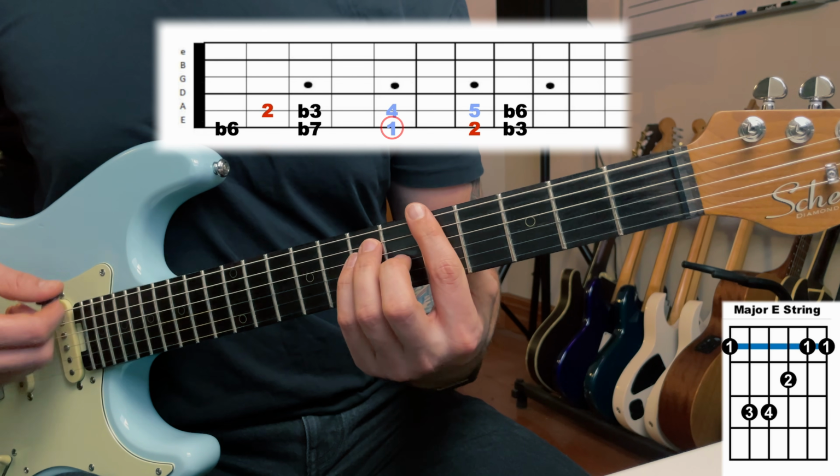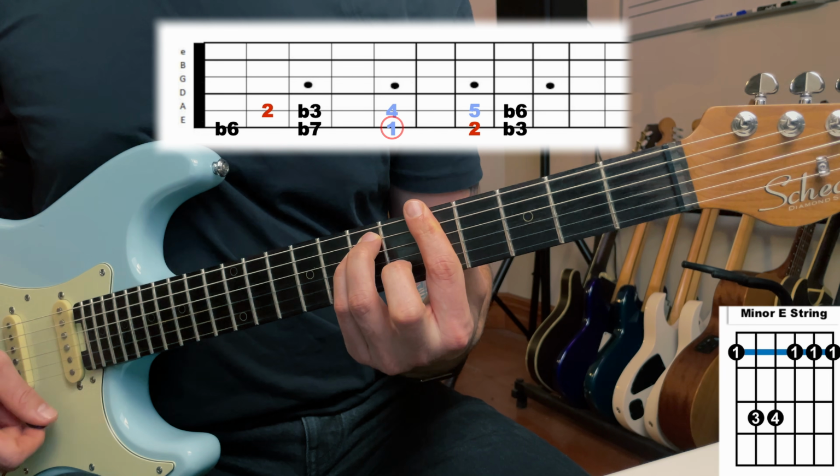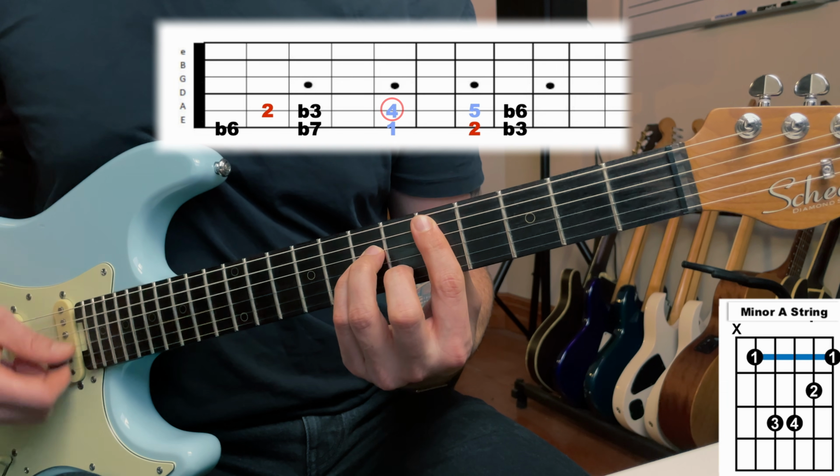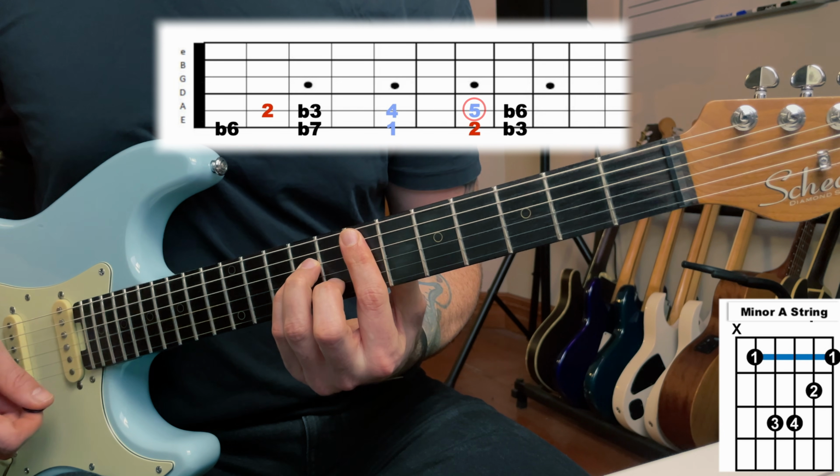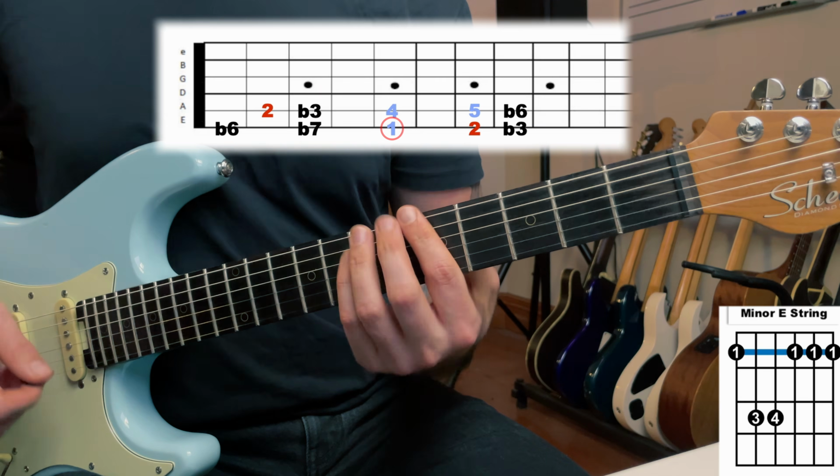Or if I wanted, I could play them as minor bar chords. So my 1 chord, instead of playing a major, I could turn that into a minor, and my 4 chord could play that as minor, 5 chord as minor. Right, they're both going to work, especially in a blues kind of context, using the minor pentatonic scale.